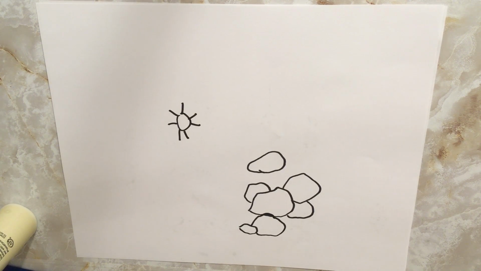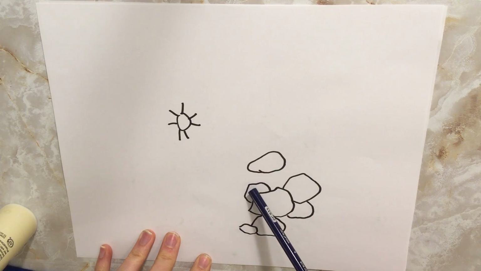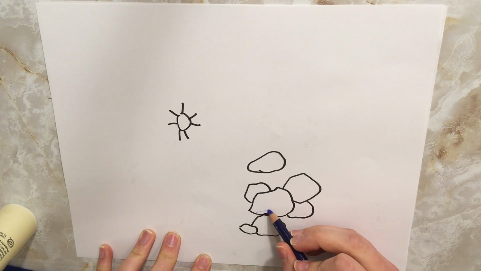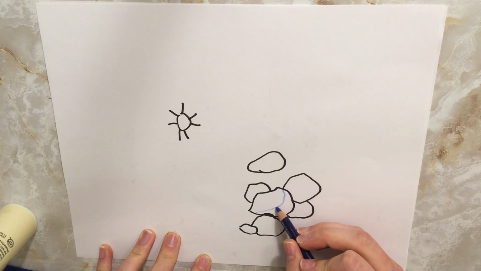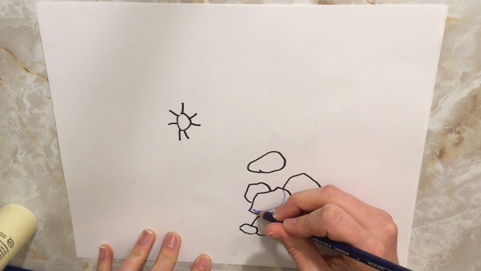So after you've determined where your light source is, if the light was shining down over here, that would mean that this side is lighter. So the side away from there, or rather this side here, will have the shadow. So what I'm going to do is I'm just kind of going to block in a little area like this, and I'll start to put in my shadow.